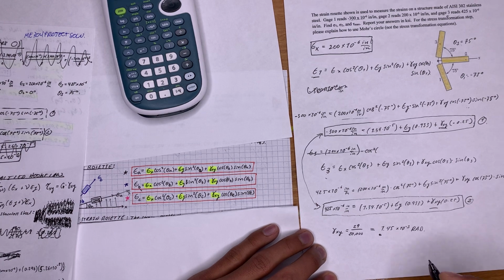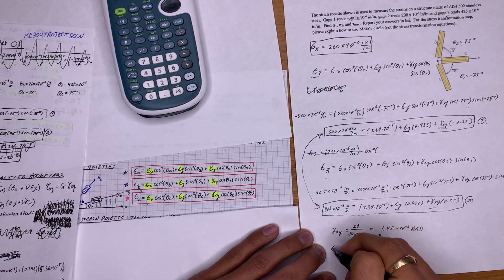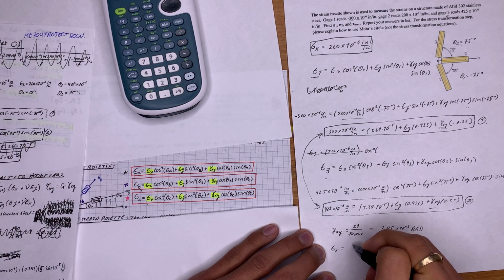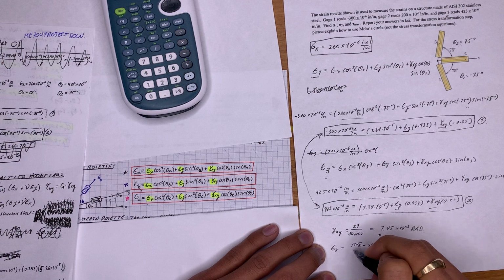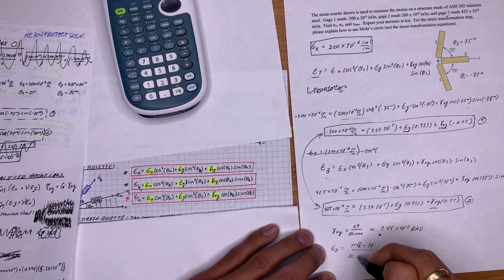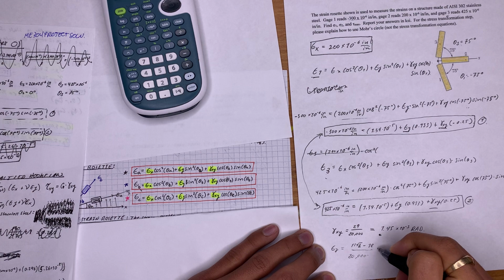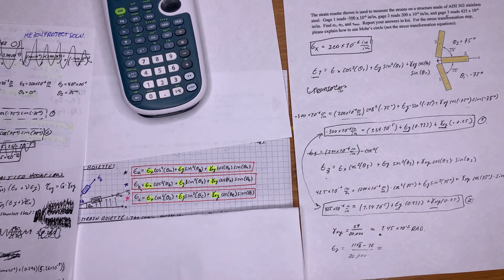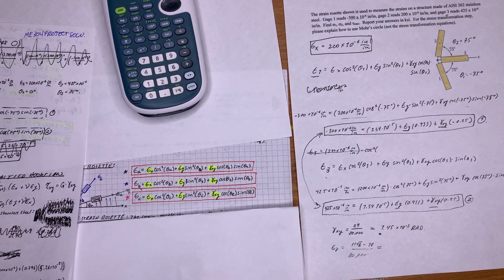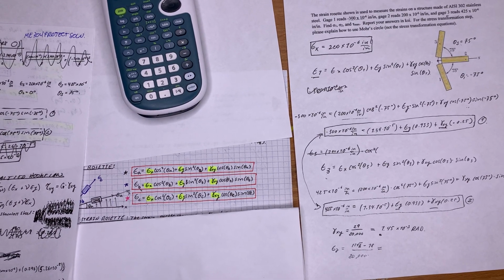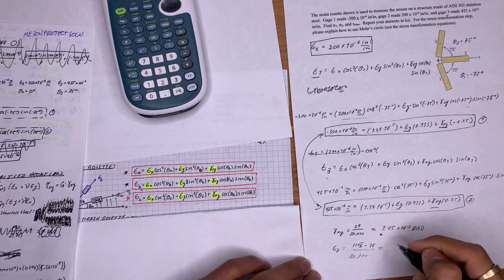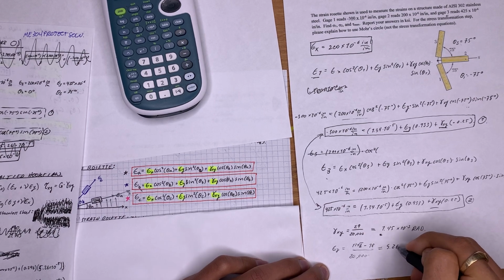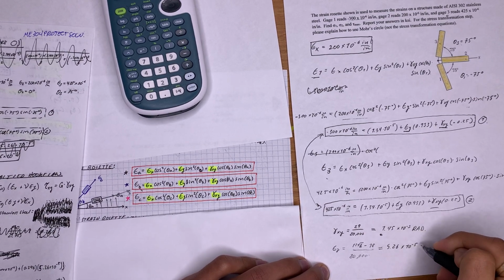And then we have strain in the y is equal to 11 root 3 minus 18 over also 20,000, which is equal to, I'm going to switch this pen out real quick. RIP pen. Which is equal to 5.26 times 10 to the minus 5 inches per inch.